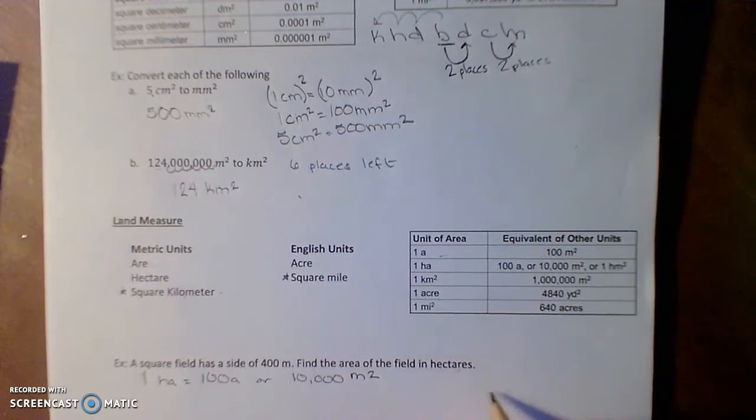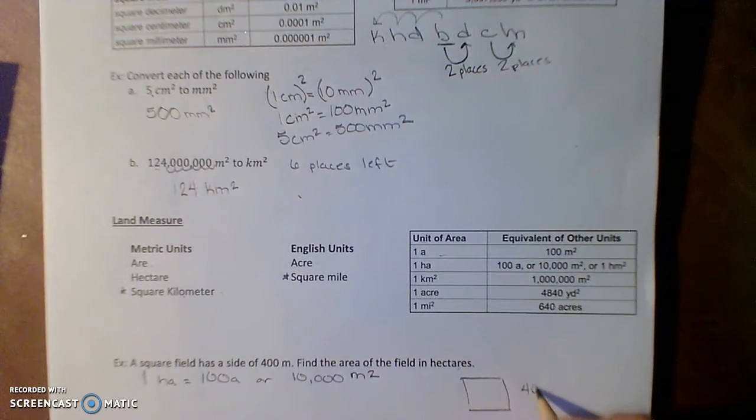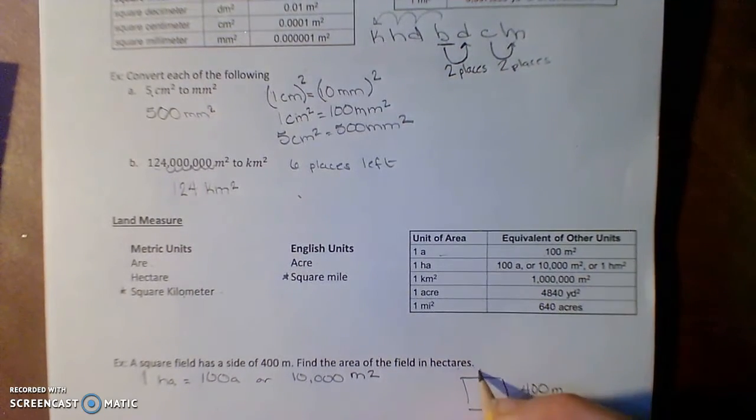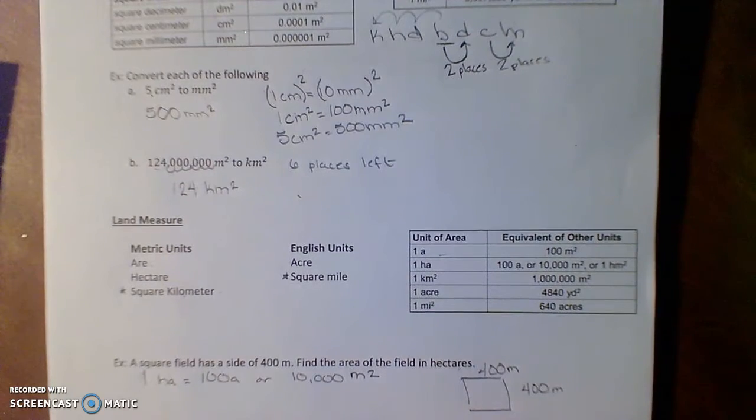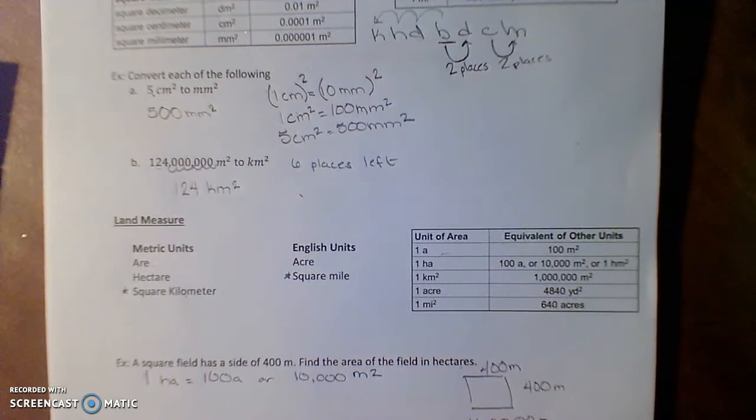Okay, so now you have this square, which has 400 meters on each side. So the area of the square is 400 times 400, or 160,000 square meters.